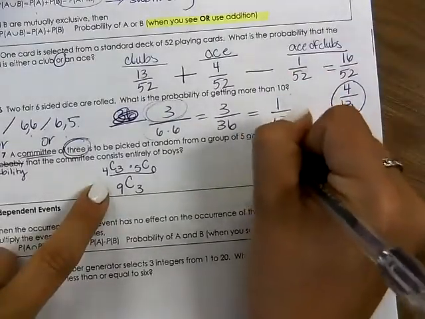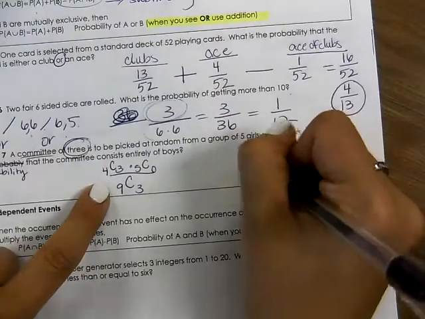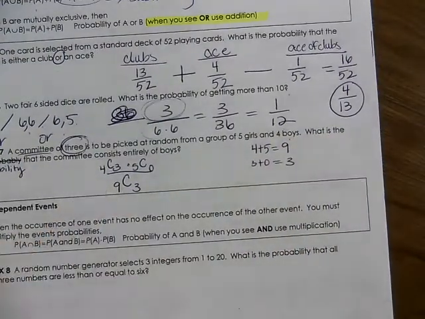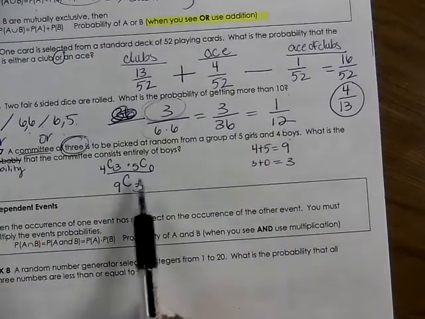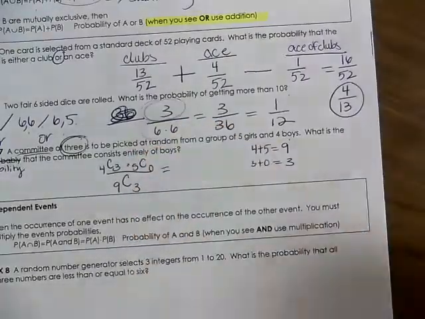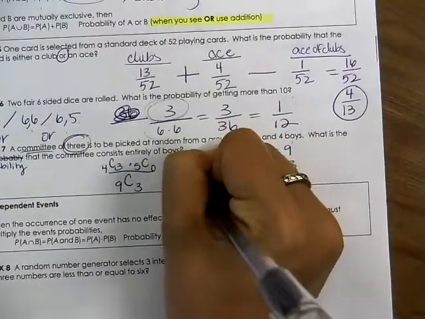That 4 plus 5 gives us 9. All right, that's the total in the group to choose from. And then the 3 plus 0 gives us 3 people in the committee. So you can always check your combinations to make sure you've added up to the correct total of what you need. You can just type this into the calculator. You could plug it into the formula. It's quicker to do the calculator. You get 1 out of 21.